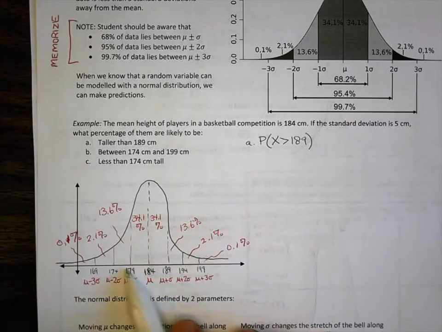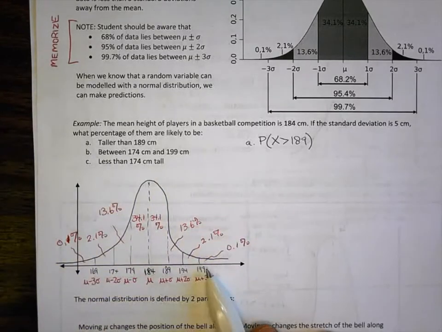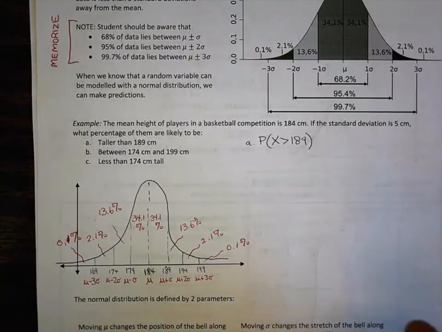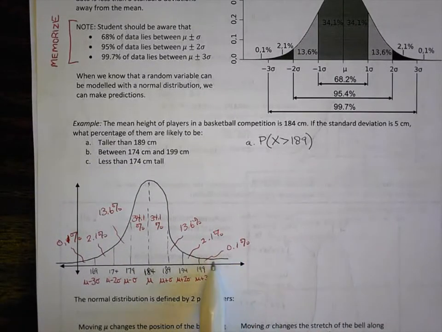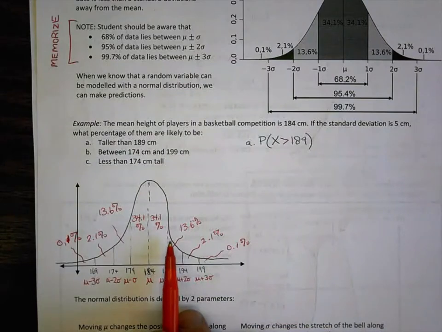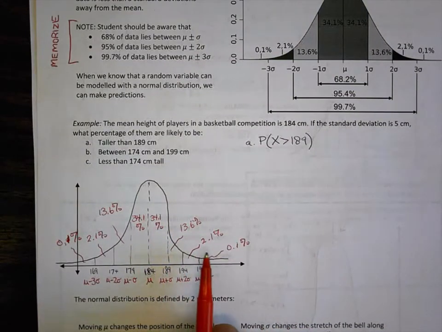Remember, all of these areas add up to 1, just like all of my probabilities add up to 1. It never touches the axis, but it's such a small area as it gets closer and closer, eventually it becomes negligible. So if I want to know the probability that somebody is taller than 189, I just add up 13.6, 2.1, and 0.1.